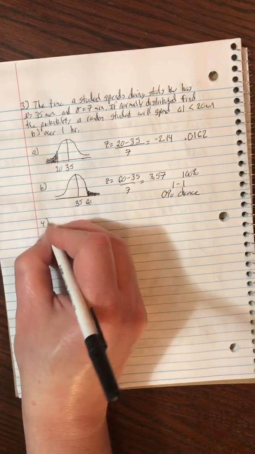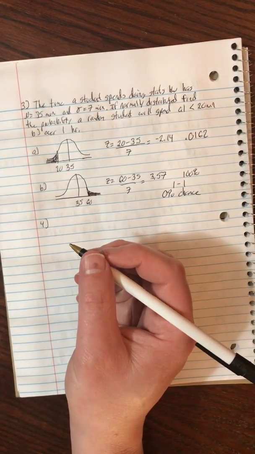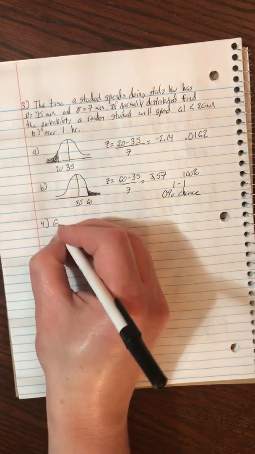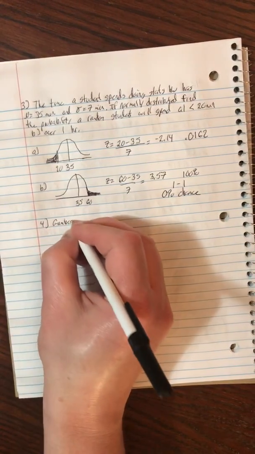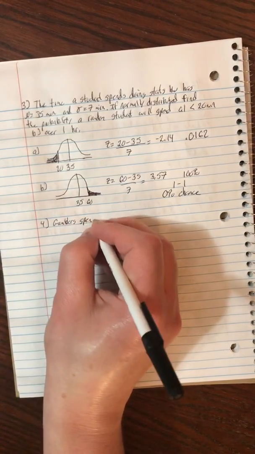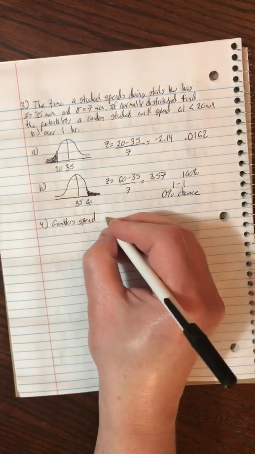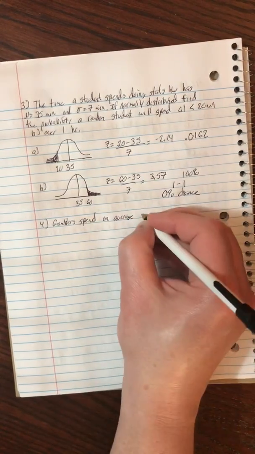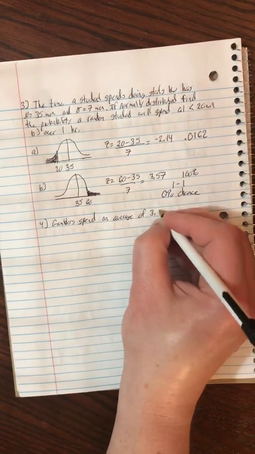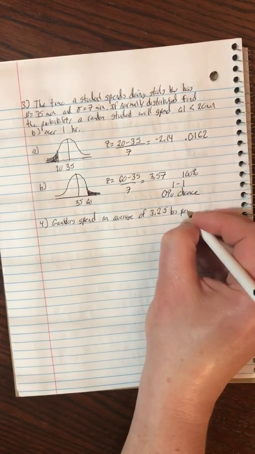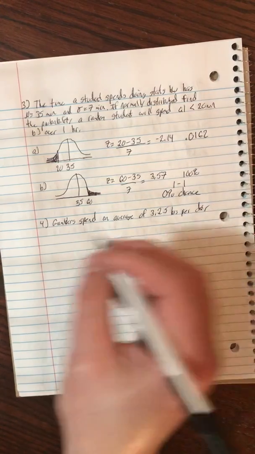Number 4. Gamblers spend an average of 3.25 hours per day gambling.